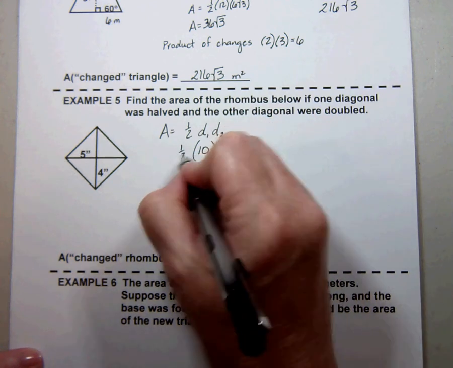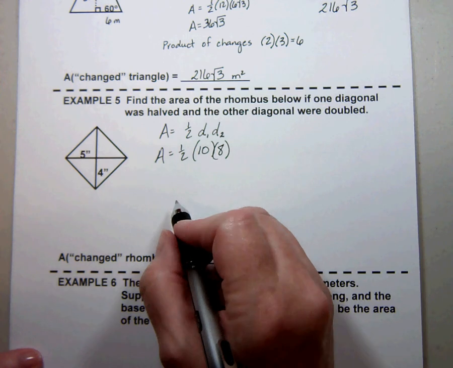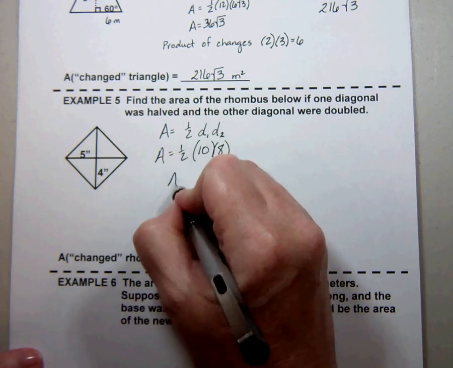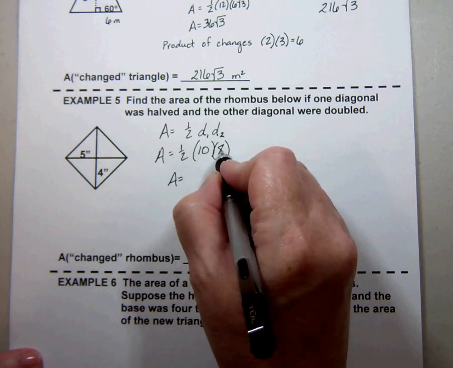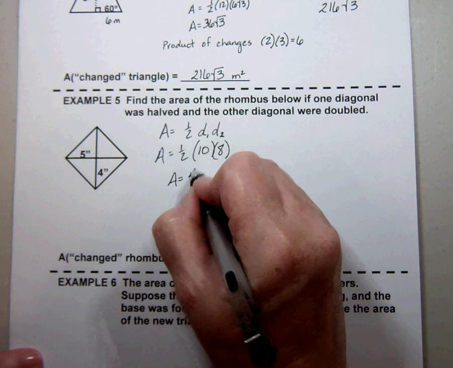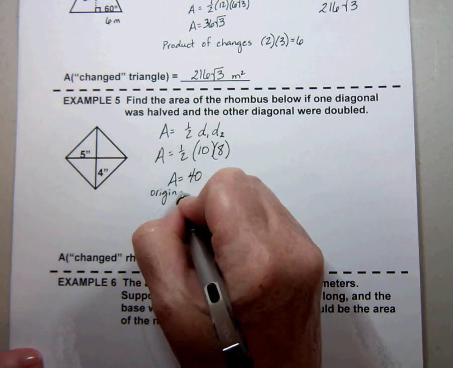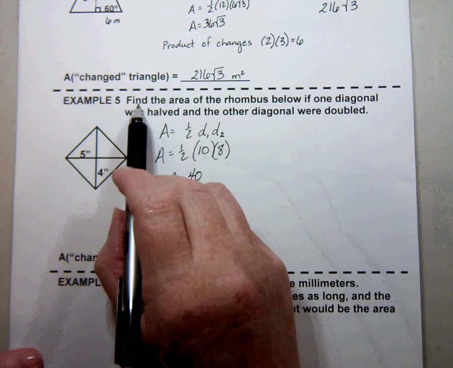So when you do the formula, make sure you look at your picture correctly and double it if they've only given you parts. So on this one, the area formula is going to be 1/2 of 80, so that's 40. And this is the original. That's the original area. Now look at what it's telling us.